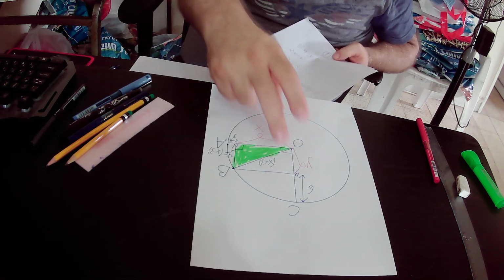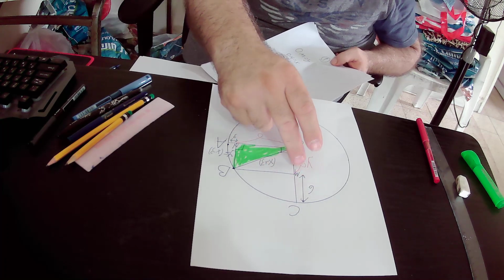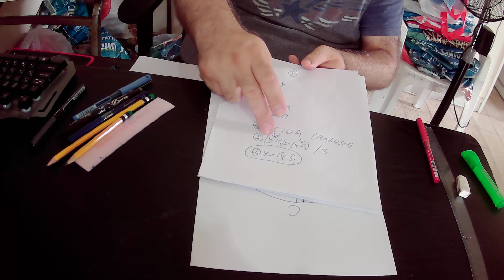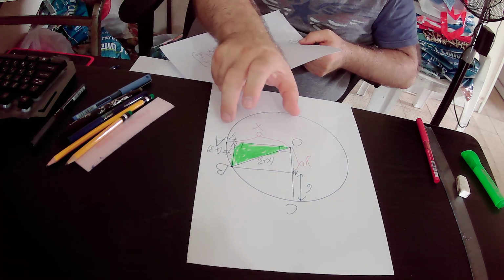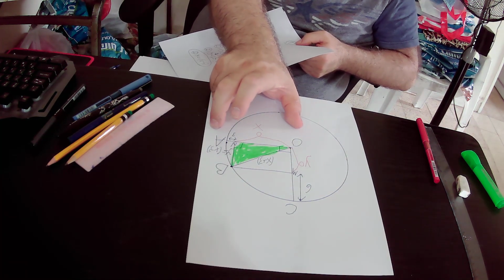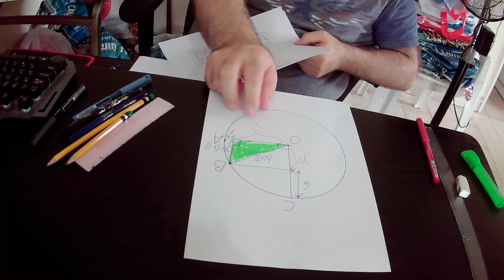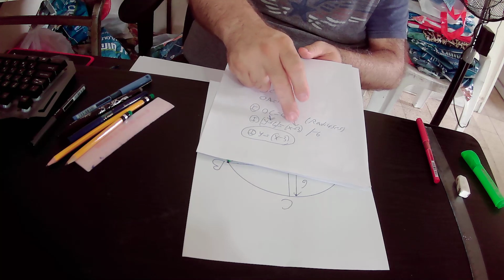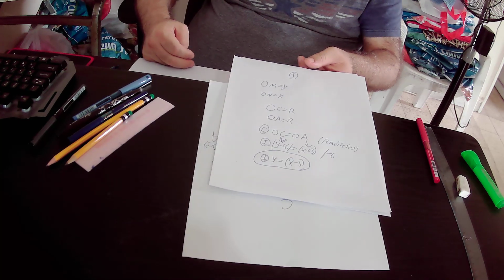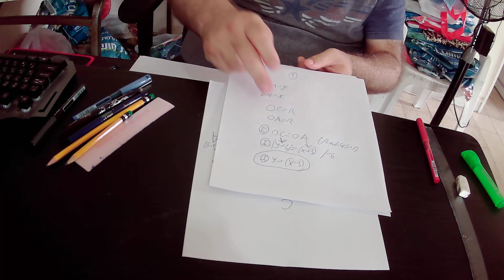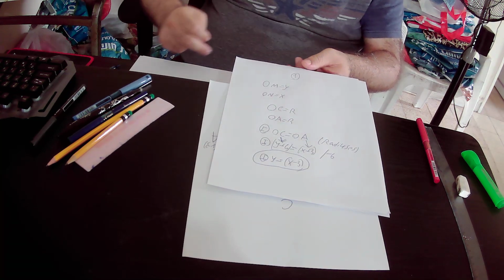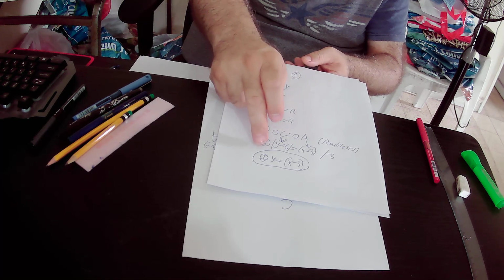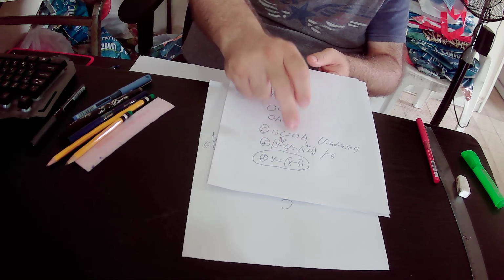But we know that OC equals y plus 6, so we can substitute OC by y plus 6. And we also know that OA, that is the radius of this circle, equals x plus 3, so we can substitute OA by x plus 3. Okay, so we got that y plus 6 equals x plus 3. We subtracted 6 from equation number 1, and we got that y equals x minus 3.